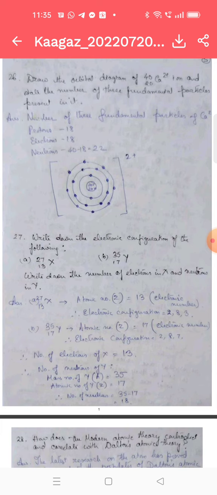Atomic calcium has 20 electrons, but as it has become calcium 2 plus ion, it has lost 2 electrons, so electrons will be 18. Number of neutrons will be 40 minus 20, because 40 is the mass number and 20 is the atomic number, so 20 neutrons. The diagram will be like this.